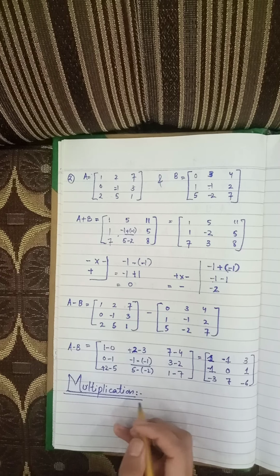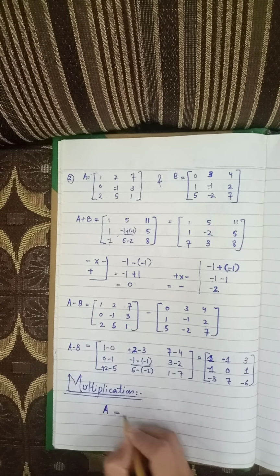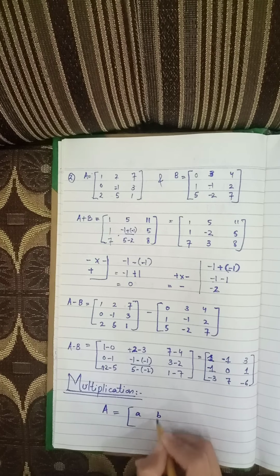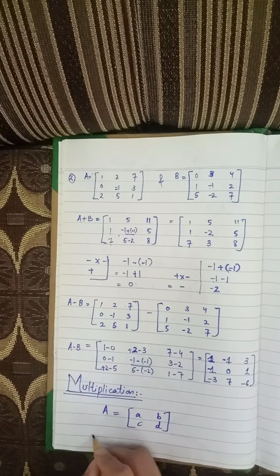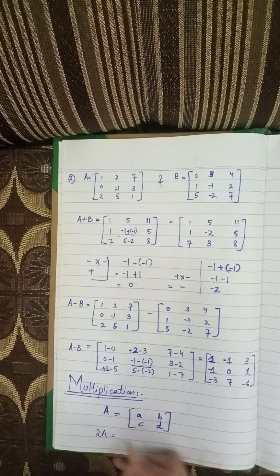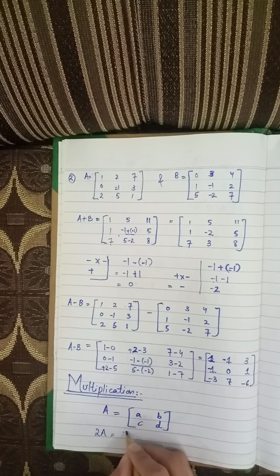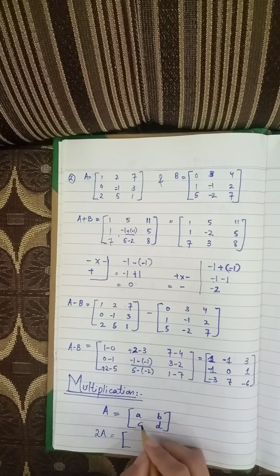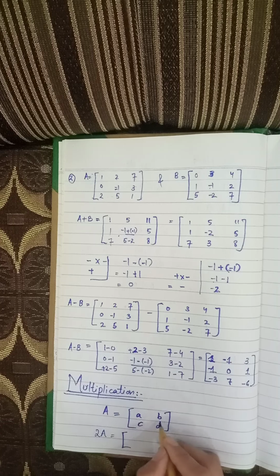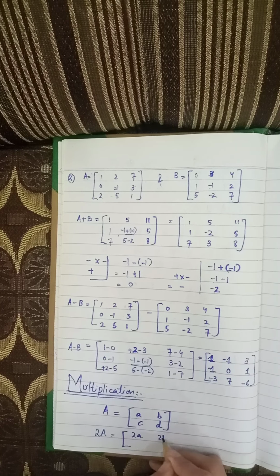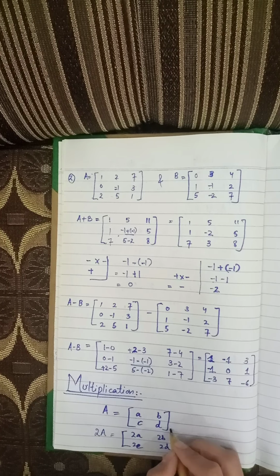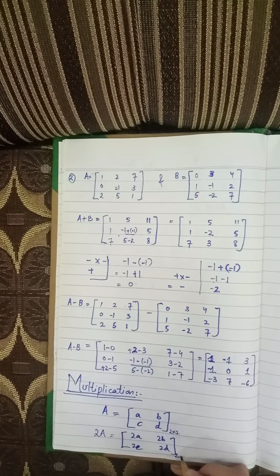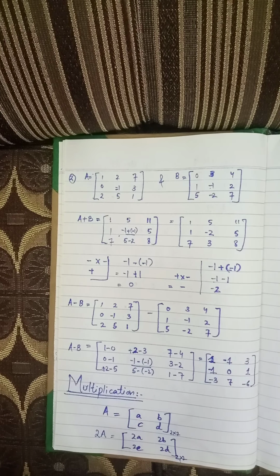Let's take an example. A equals A, B, C, D. Now I am going to multiply it with 2, so 2A means multiplying every single entry with 2: 2A, 2B, 2C and 2D. You can see that the order was 2 cross 2 and it remains the same here. It doesn't make a difference.